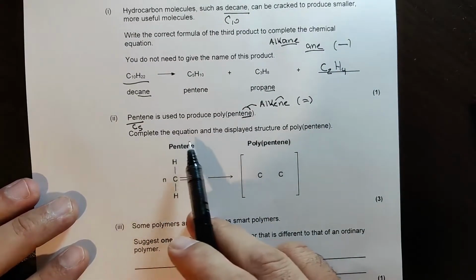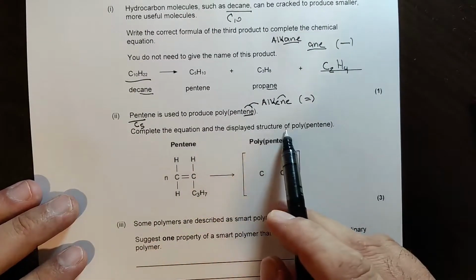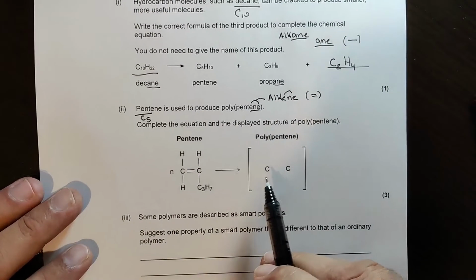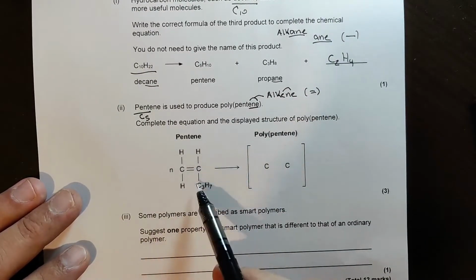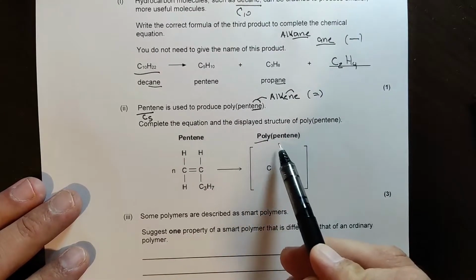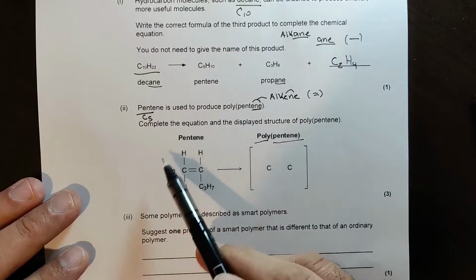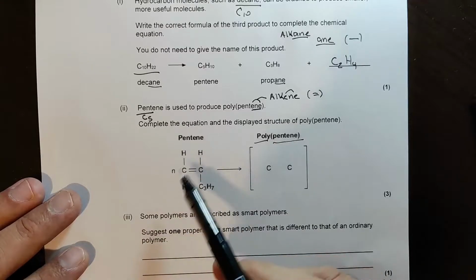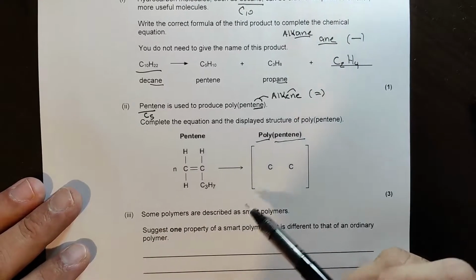It says here, complete the equation and display the structure for polyethene. So what do we have to do now? Obviously, we've got pentene over here. Poly means many, and pentene, many pentene. So basically, you're joining many of these molecules together to make that long hydrocarbon chain.